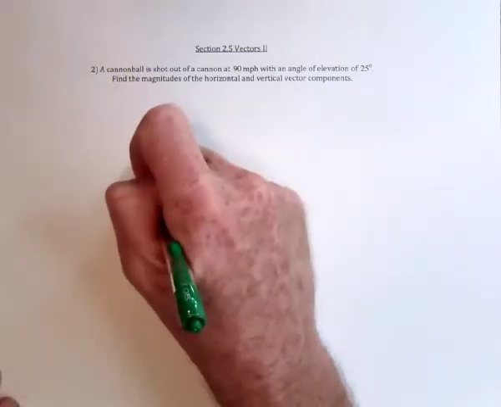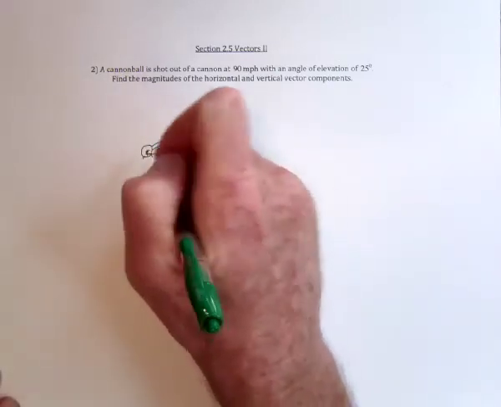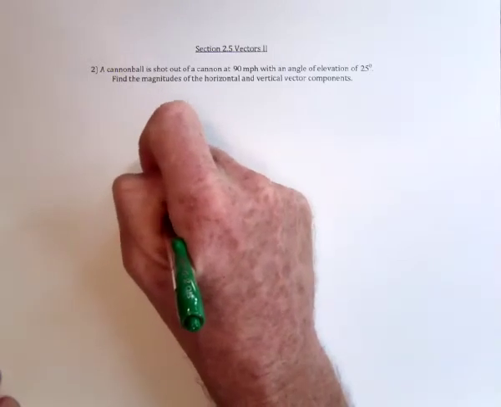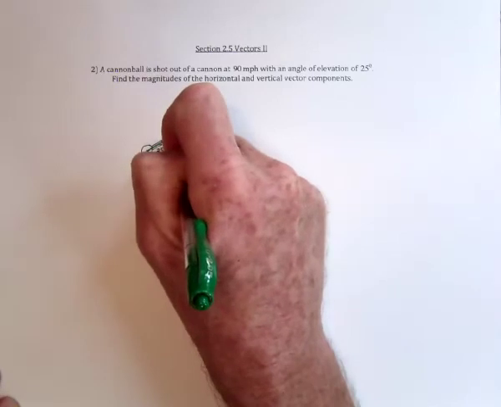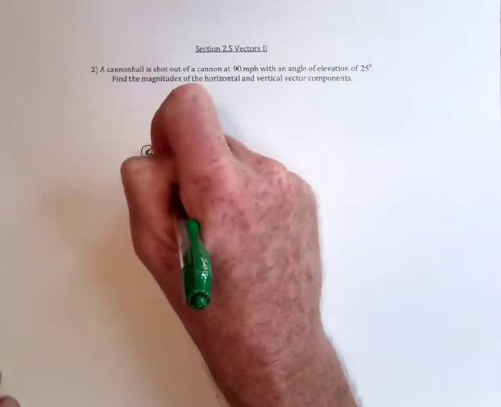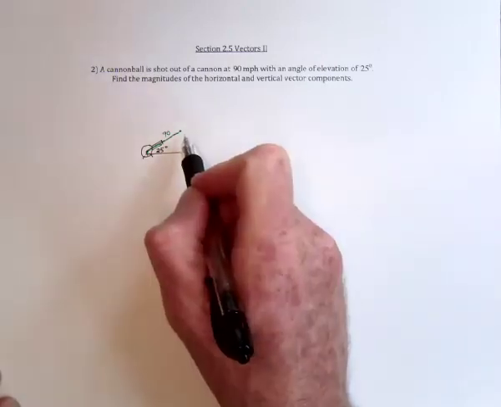And it's shot out with an initial velocity of 90 miles per hour. And of course, as soon as it is shot out, gravity is going to start pulling it down. But at the moment, we've got its initial velocity of 90 miles an hour. Find the magnitude of the horizontal and vertical vector components.